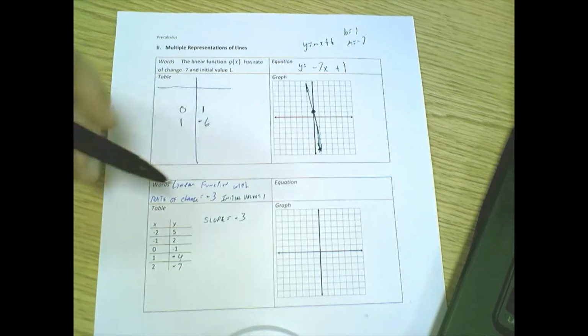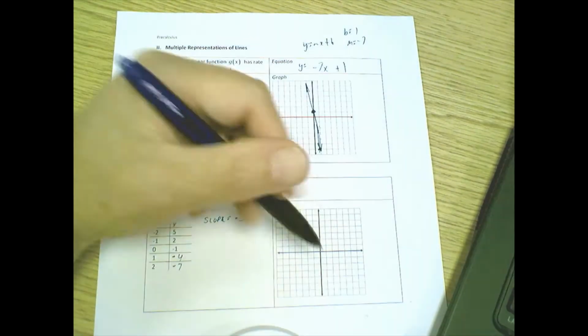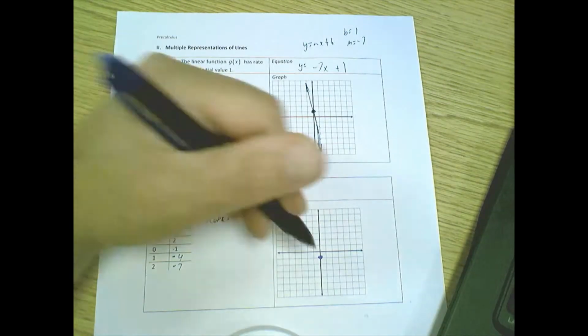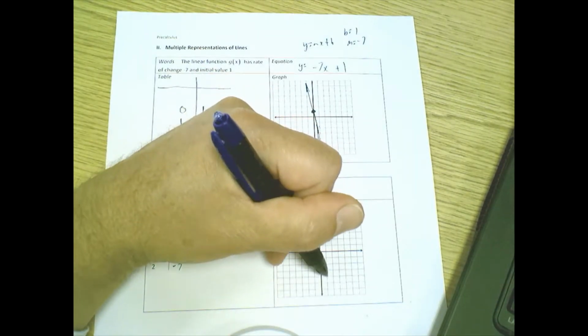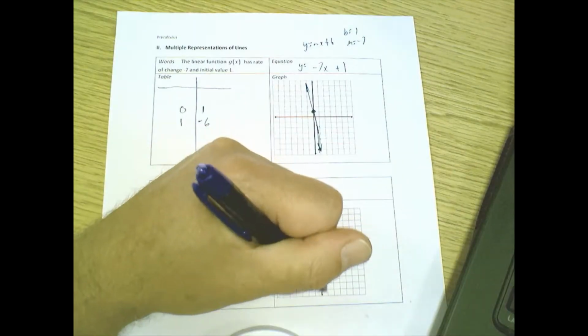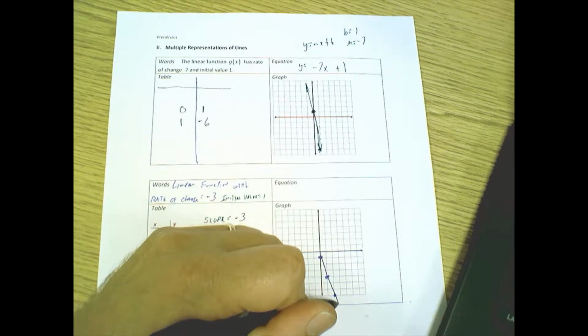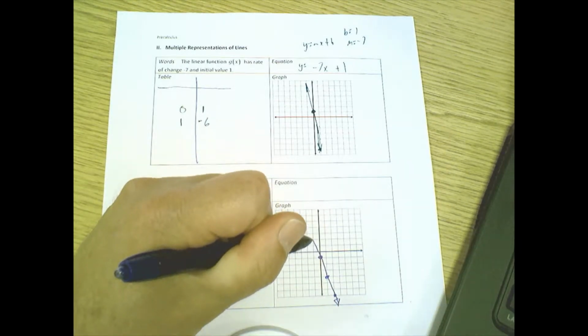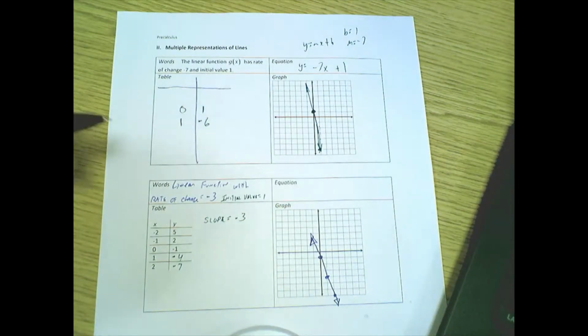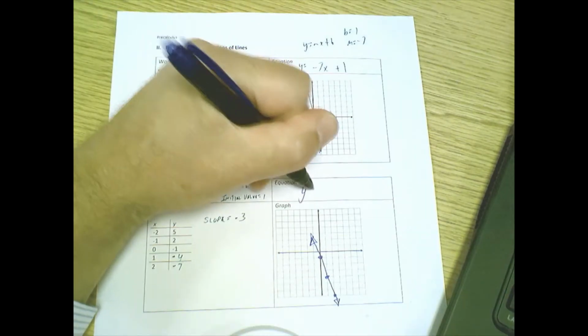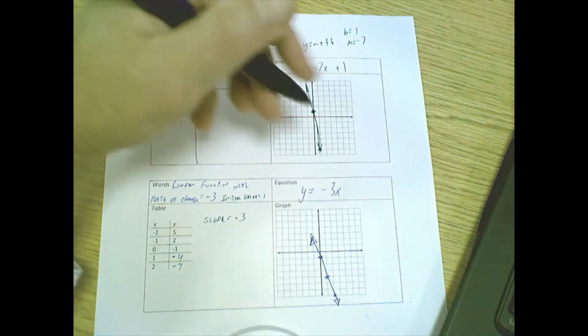I have a whole bunch of points here. There's my (0, -1). I have (1, -4). Go down 3 more. And I know again, just keep going. I can go ahead and do the same thing again. Draw my line. Make sure I give it good representation with arrows in both directions. What's this equation? y equals -3x minus 1. Initial value of -1.